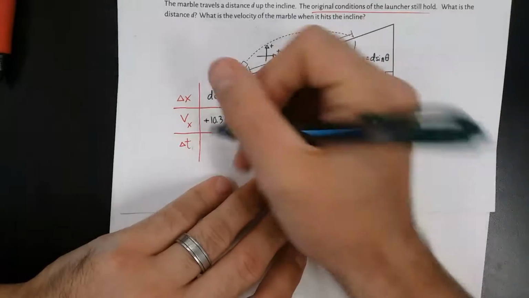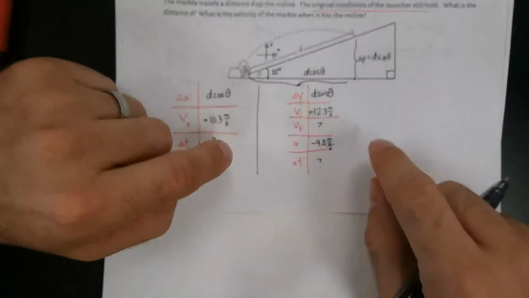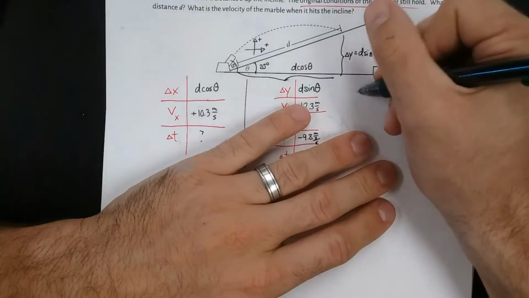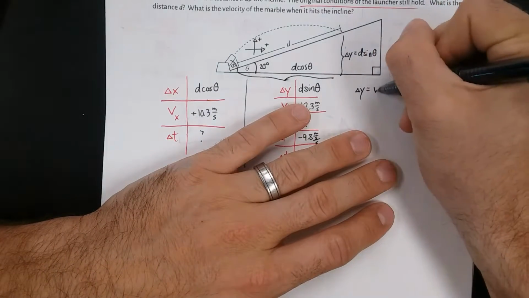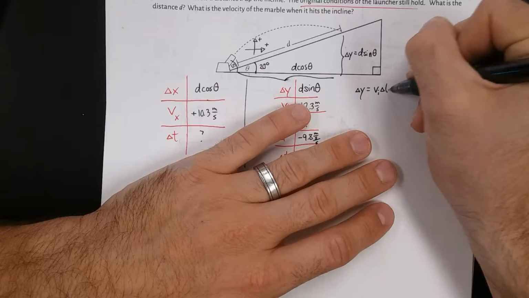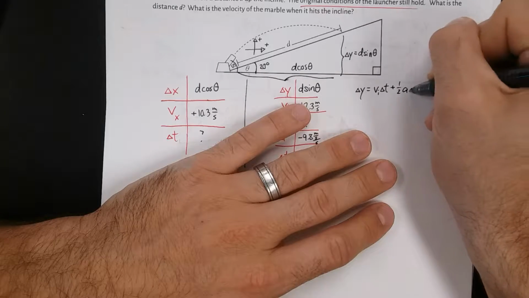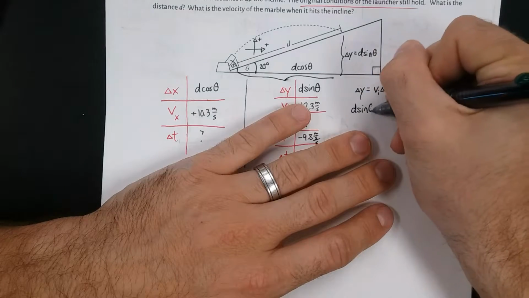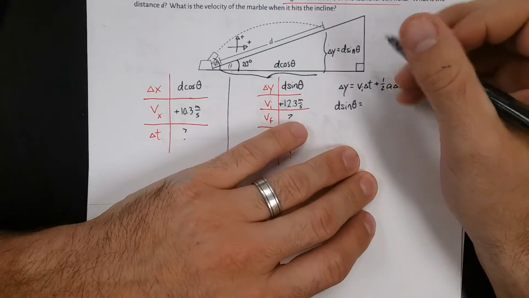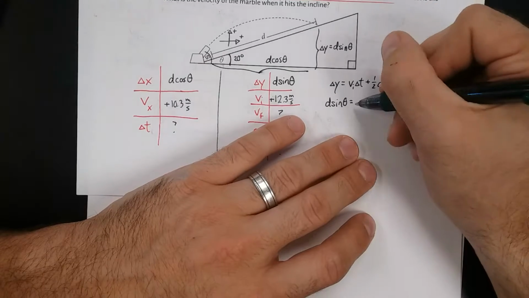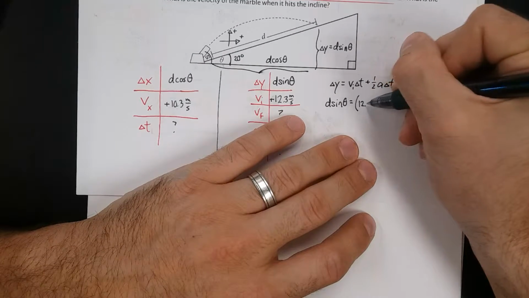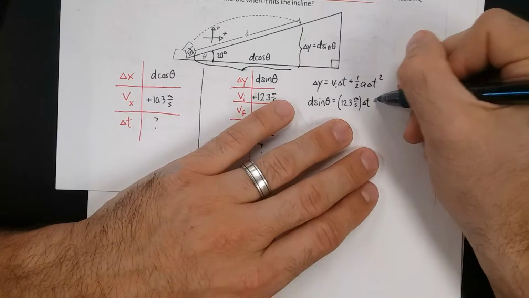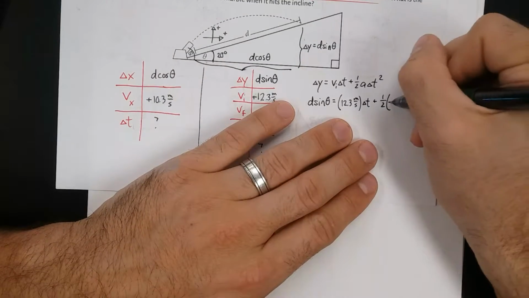So I don't know time, but this is going to work out because I can set up a true equation about delta y. And I can say that delta y equals vi delta t plus 1/2 a delta t squared. And I can say that d sine theta equals, I will plug in numbers right now. I don't always plug in numbers right away, but I want to see what I know and what I don't.